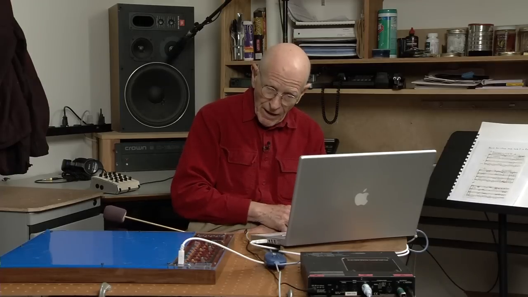The question, though, is how can the performer control all these many instrument sounds? And the model that I'm using for this control is not the model of a violinist or pianist playing a score. Rather, it's the model of an orchestra conductor conducting music.